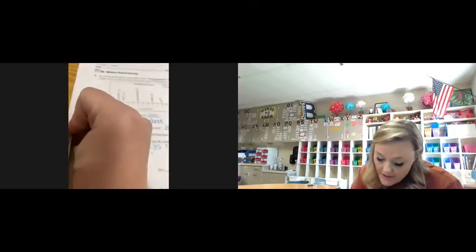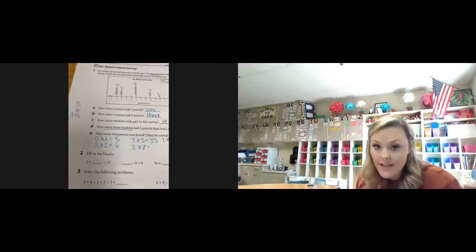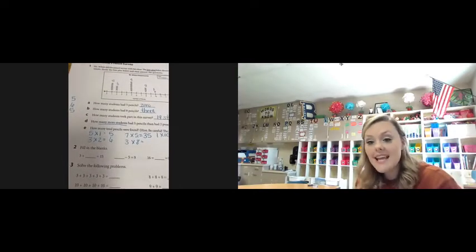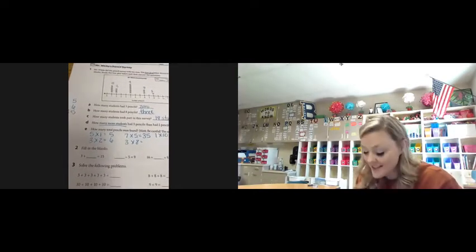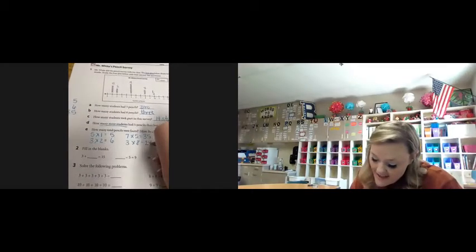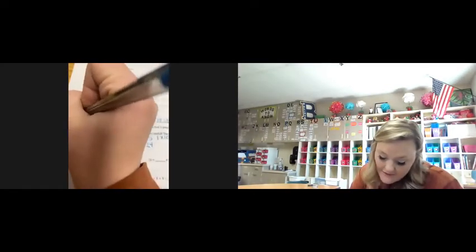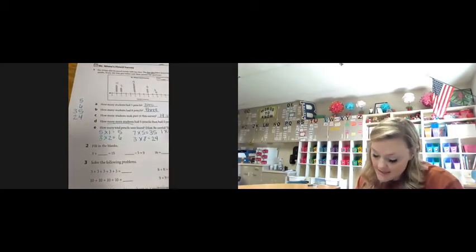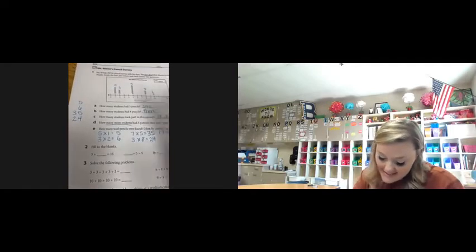So I'm going to add my 35 into my list that I have over here. 3 groups of 8. Row, row, row your 8s. 8, 16, 24. We have 24, and then I'll put that here. Notice how I'm keeping my ones lined up and my tens all lined up. And then one group of 10 is 10.